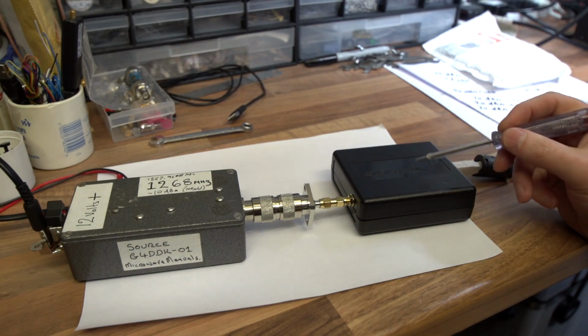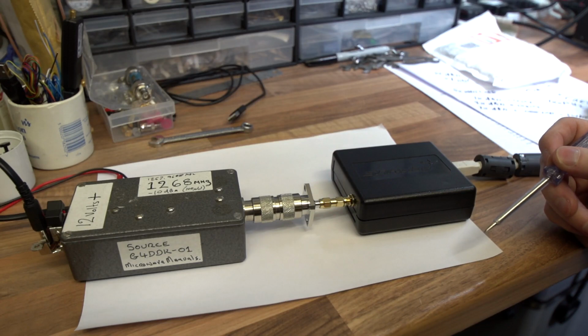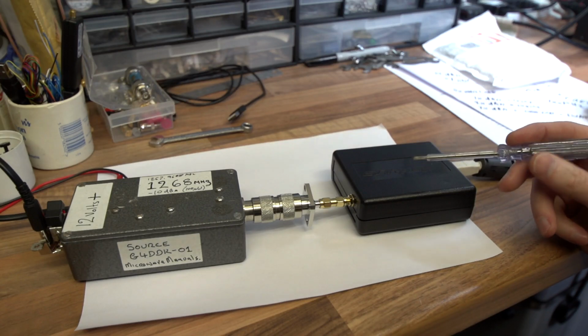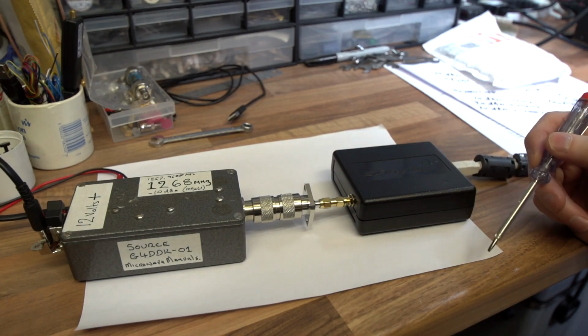This is just a fraction of the price, and they're very good. So if you're wanting to get into doing some spectrum analysis and you need something which is actually calibrated in terms of amplitude and frequency, these are actually a very cost-effective way of doing it.